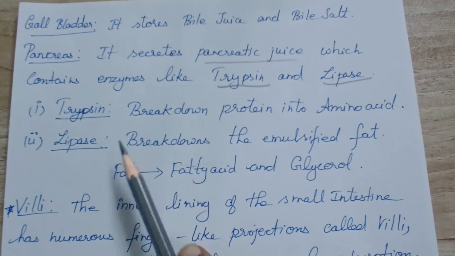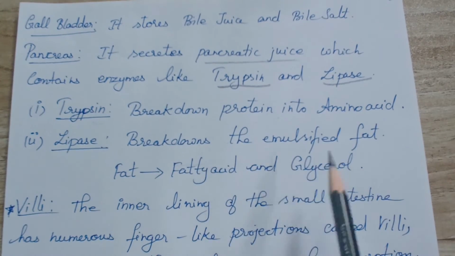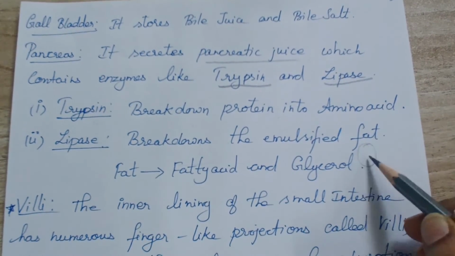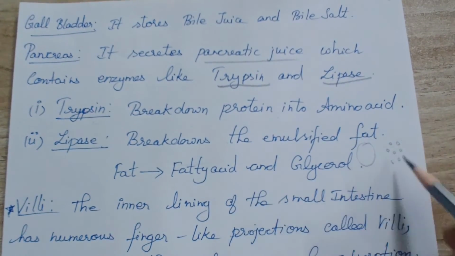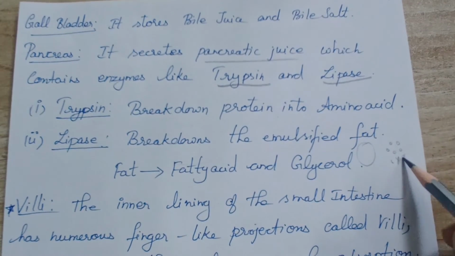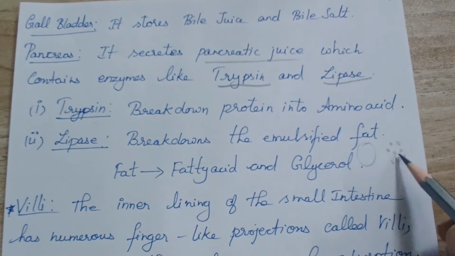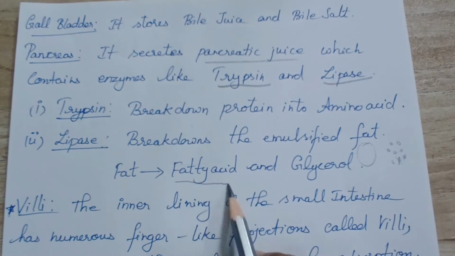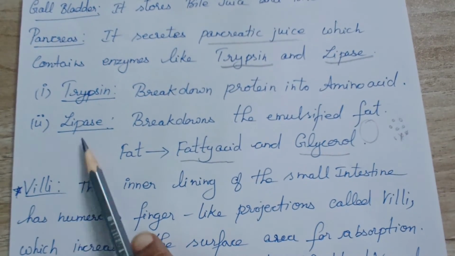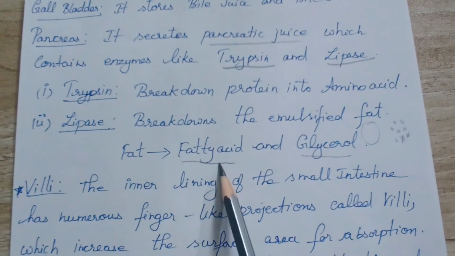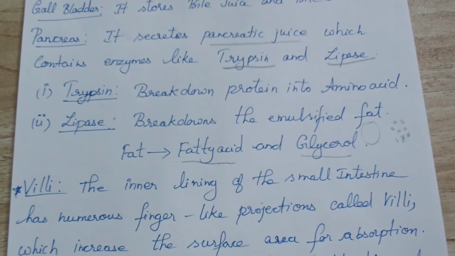Okay, next, lipase. What is the purpose of lipase? It breaks down the emulsified fats. Emulsified fat means what? Bigger, larger fat into cluster of fats, small globules, right? It breaks down these small clusters, small fats. This lipase's work is to break down these small fats into fatty acids and glycerol, further simpler molecules. So what is the purpose of lipase? Lipase can break down the fat into fatty acids and glycerol. Okay, so your digestion process is over, right?